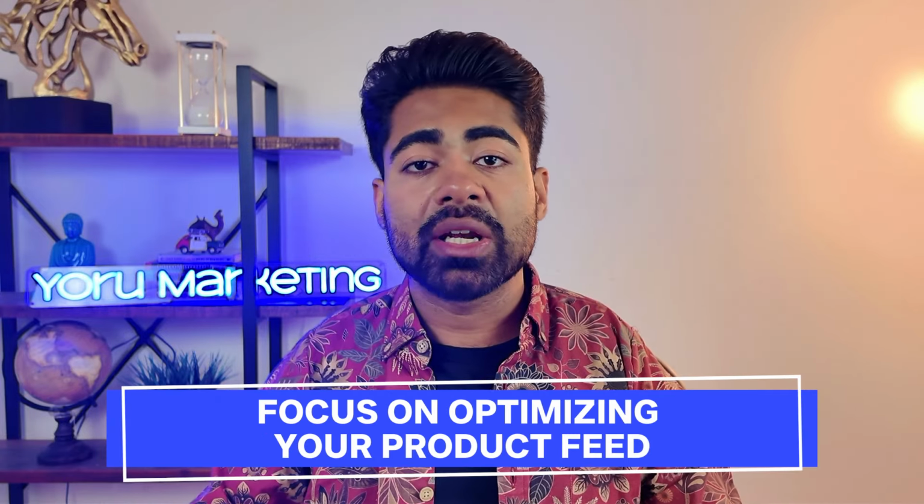Not only Performance Max, but for that matter, any campaign type is not going to scale if your feed sucks. So from the get-go, you need to be focusing on optimizing your product feed, ensuring it's set up the right way with the right strategies, because only when your feed is set up properly can your Performance Max campaigns, or any other campaign type for that matter, truly scale to the very next level.